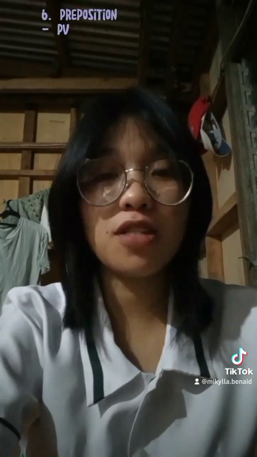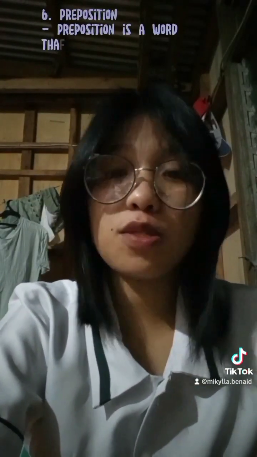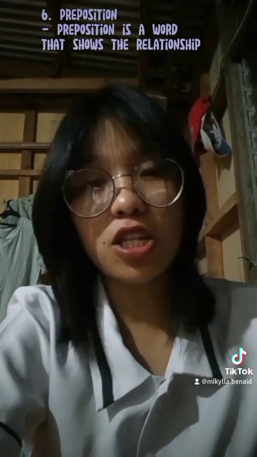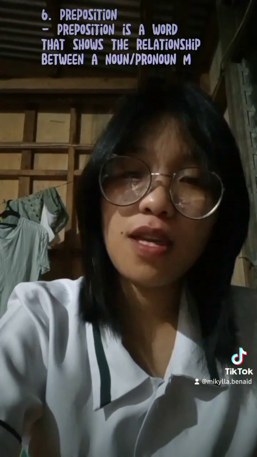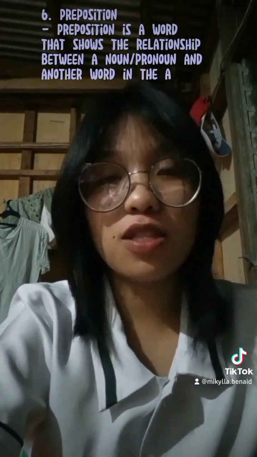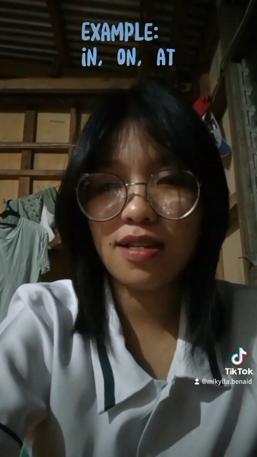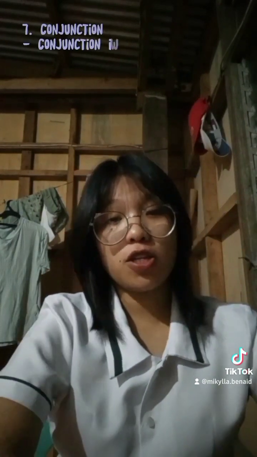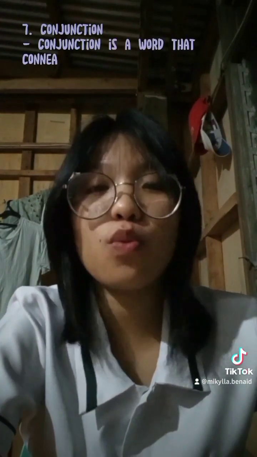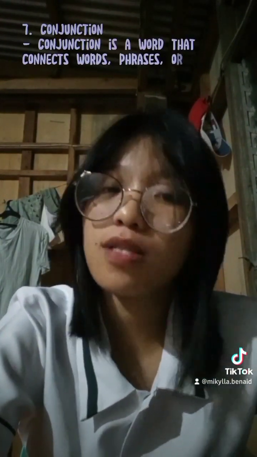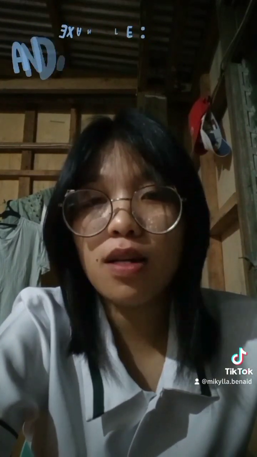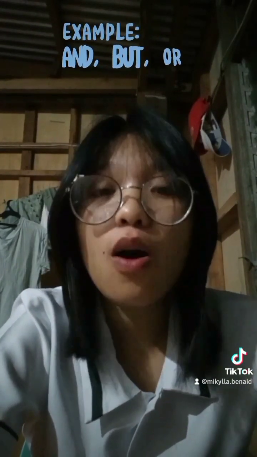Next is preposition. Preposition is a word that shows the relationship between a noun, pronoun, and another word in the sentence. Example, in, on, and at. Next is conjunction. Conjunction is a word that connects words, phrases, or clauses. For example, and, but, or.